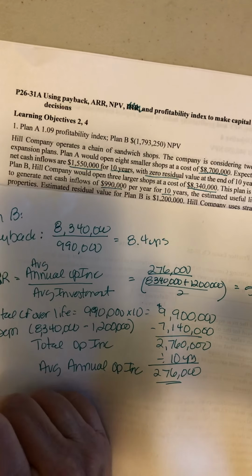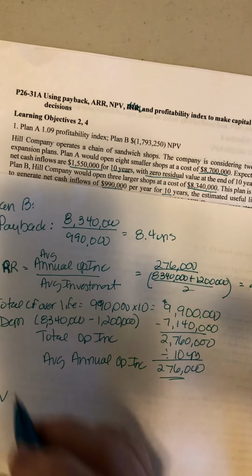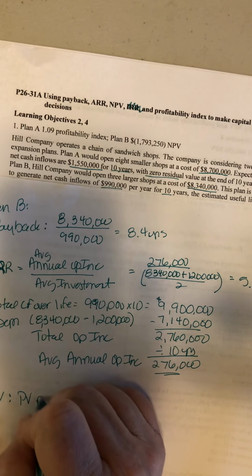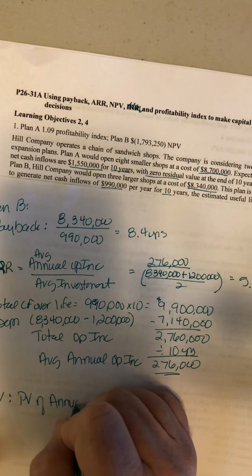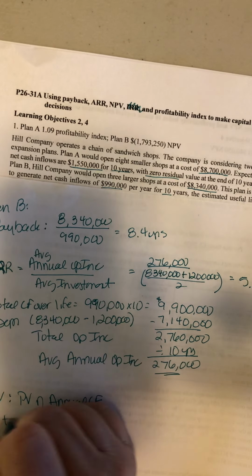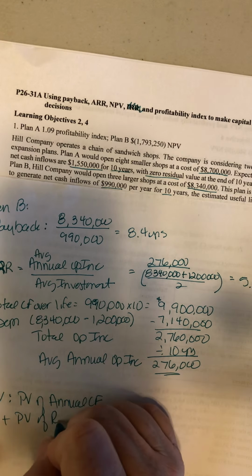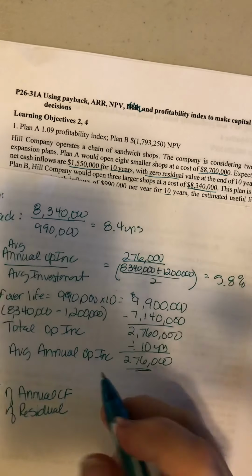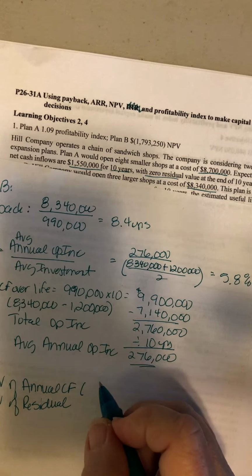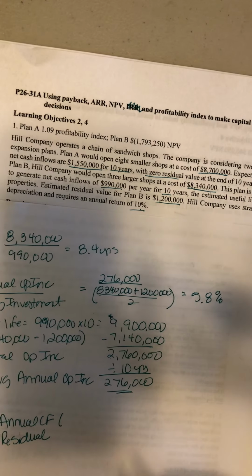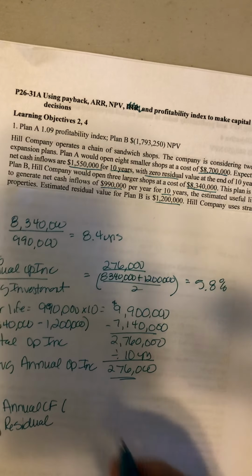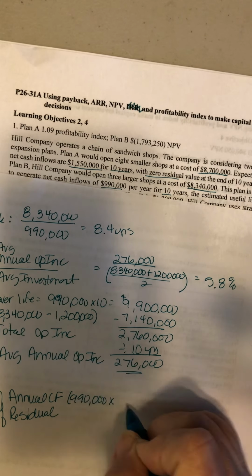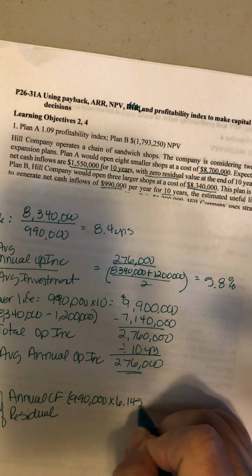All right, net present value. This is the present value of the annual payments or annual cash flow plus the present value of the residual or salvage, which this one has. All right, so it's still 10 years at 10%. So the first one's gonna be the same factor. So $990,000 is their annual cash flow times 6.145.